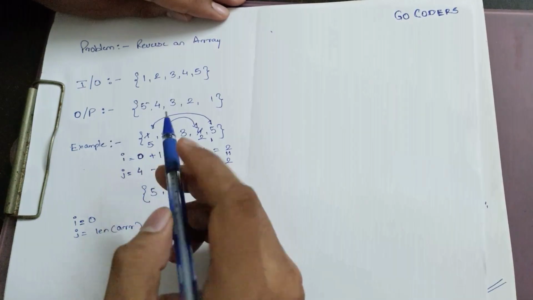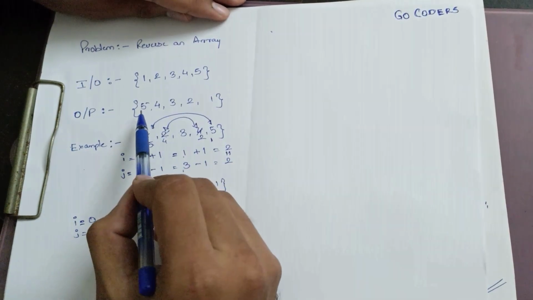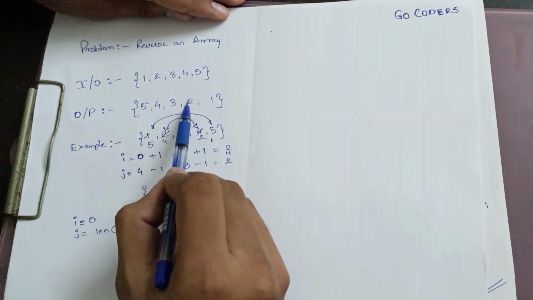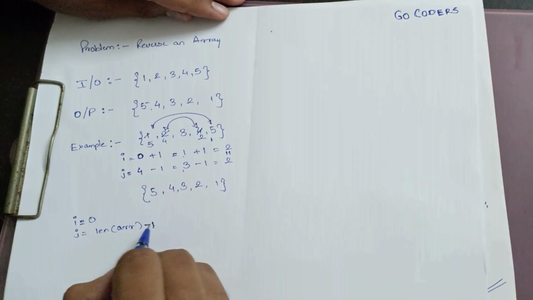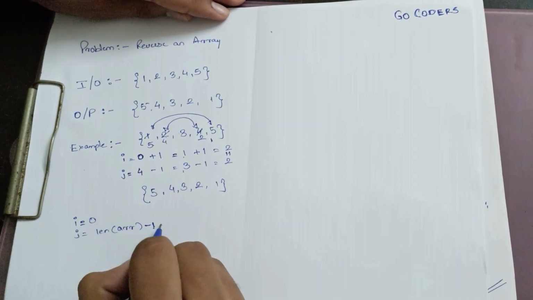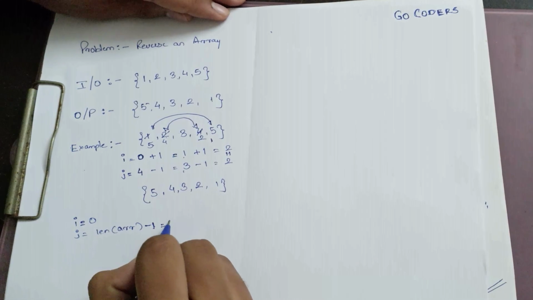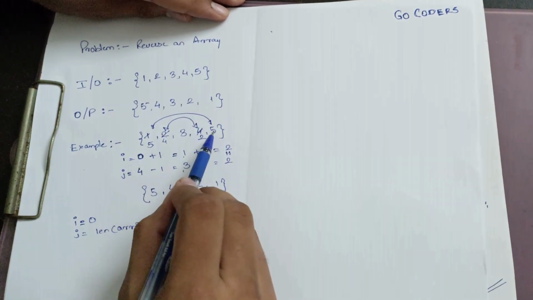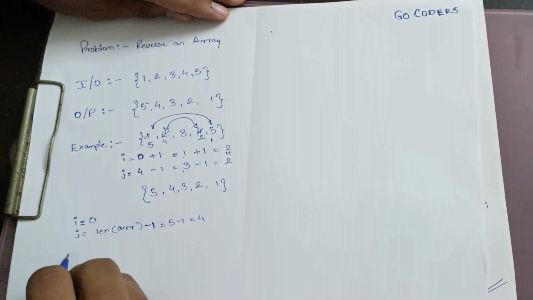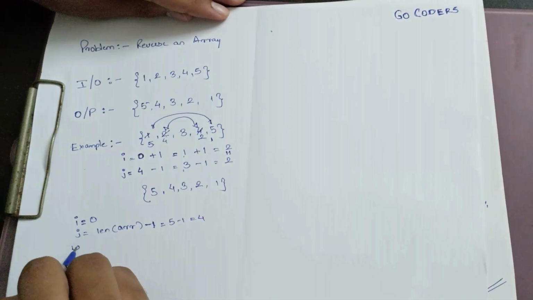So the length of the array would be 5, minus 1 will be 4, which is the last index.